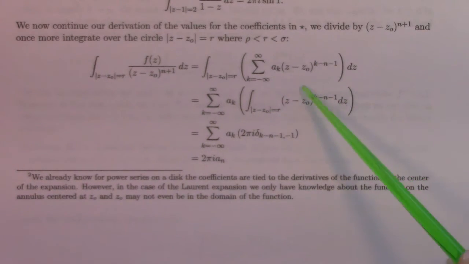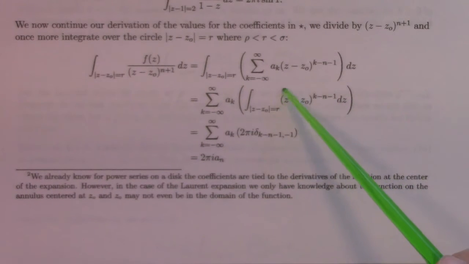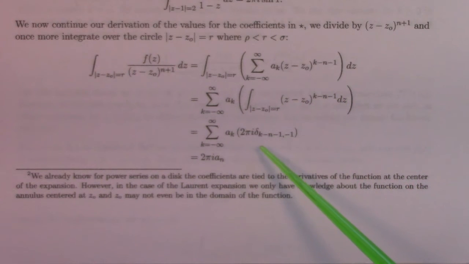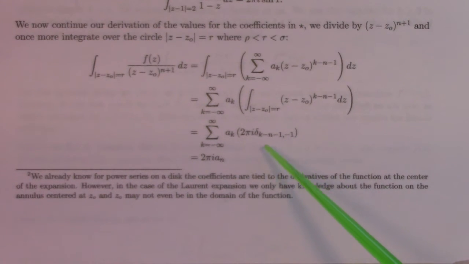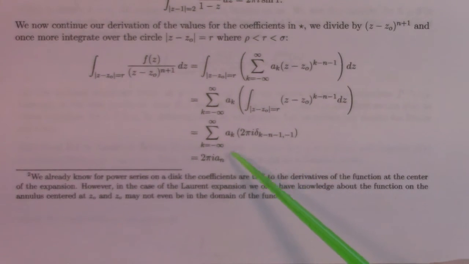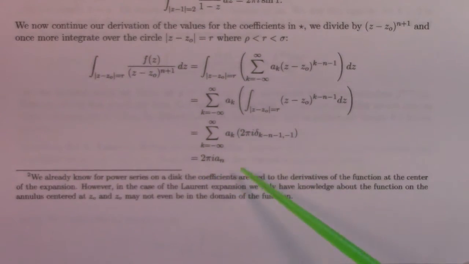Then we integrate this, but the integral of this power function is only non-trivial when this whole thing is the minus 1 power. So Kronecker delta k minus n minus 1 comma minus 1. But of course the only way these match is if k is equal to n. So we just have the summation from minus infinity to infinity collapse down to one term, 2 pi i a sub n.